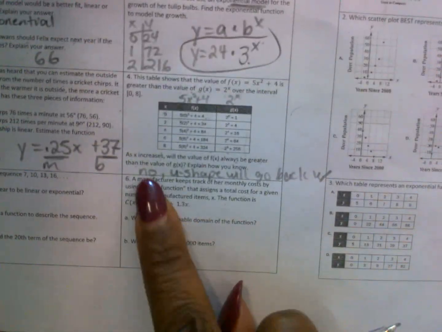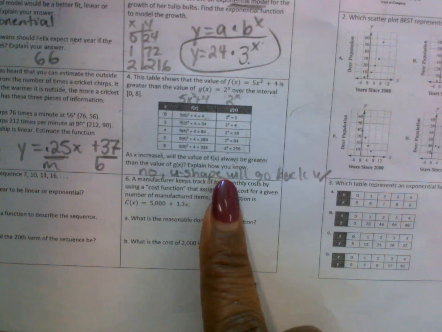Okay. All right. So this one is a no. It's a U shape or parabola, and it's going to go back down. I said up, it's going to go back down.